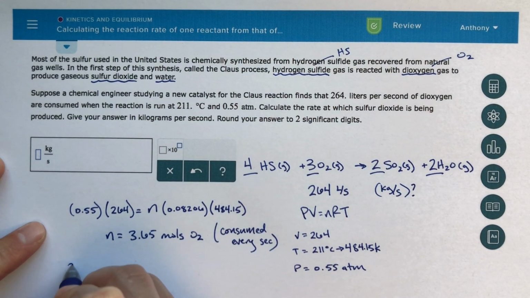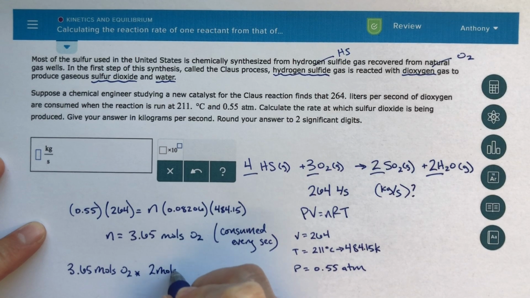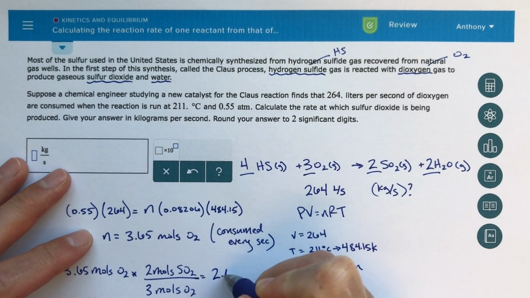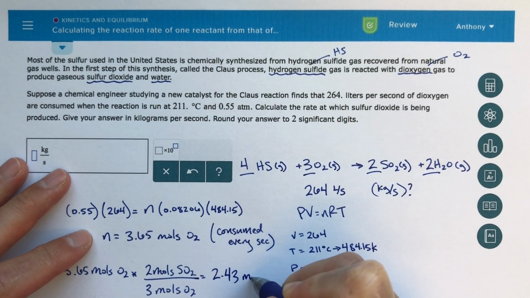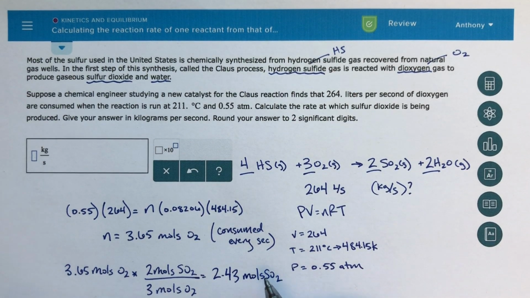If we have 3.65 moles of O2, multiply that by 2 moles of SO2 produced every time we consume 3 moles of O2, then we should end up with 2.43 moles of SO2. This is the number of moles of SO2 that are produced per second, right? We always have to keep in mind what the significance of our values are.